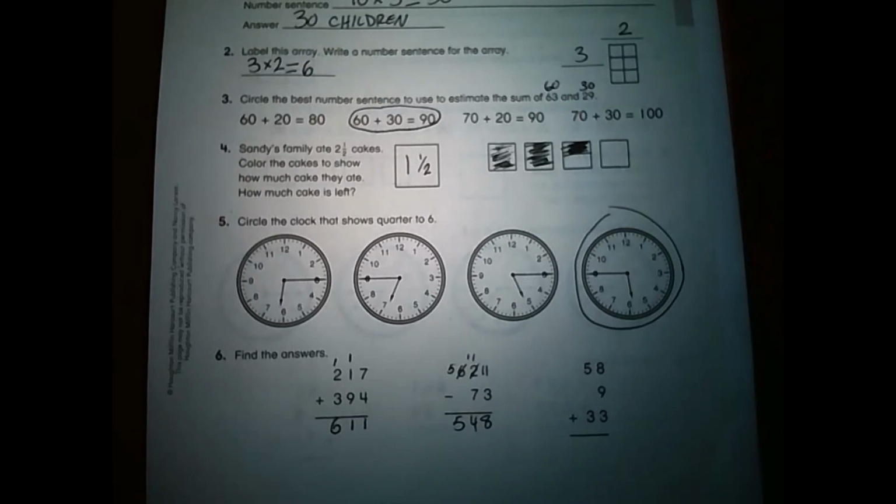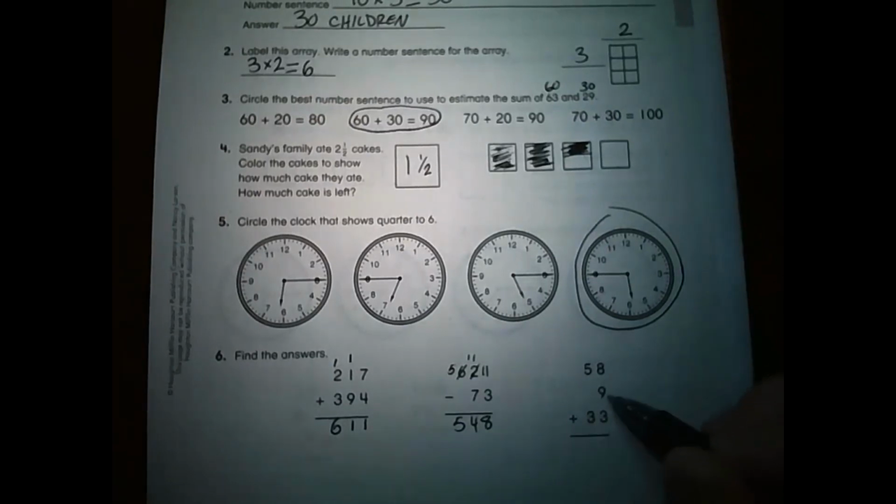And then lastly, we are going to move on to our final addition problem for this worksheet. We've got 58 plus 9 plus 33. Okay, 58 plus 9 plus 33. We're going to start on our right side. Now I understand that there are 3 numbers here to add. Sometimes that can get a little tricky. Let's just do the best that we can. Okay, so we've got 8 plus 9 is what, everybody?